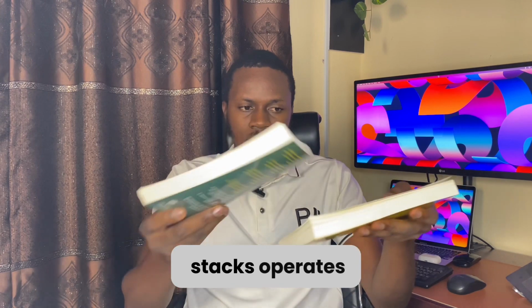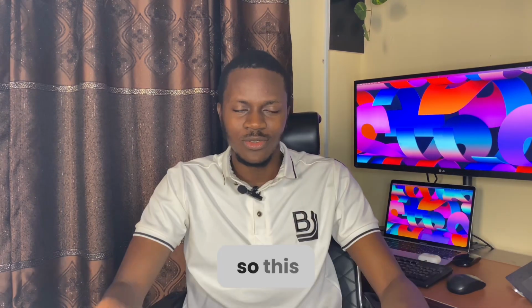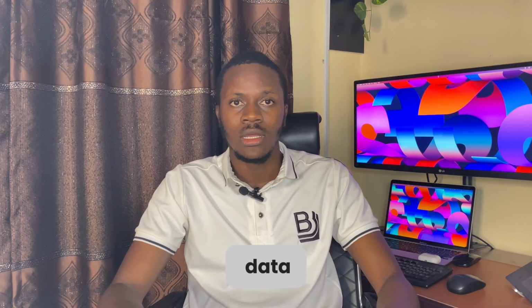And this is how the stack operates. So it works on a last in, first out basis. This is analogous to pushing data into a stack and popping data out of the stack. Crucially, all data on the stack must have a known and fixed size.